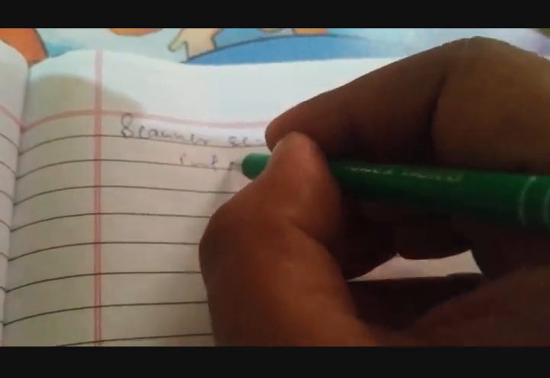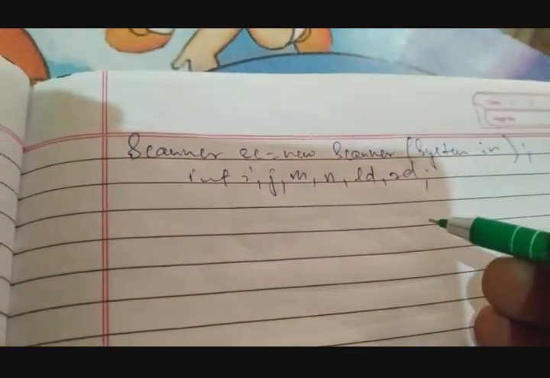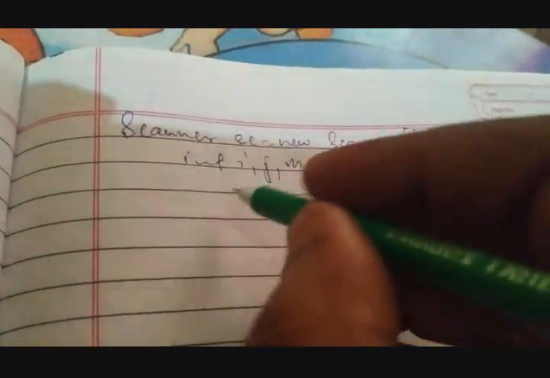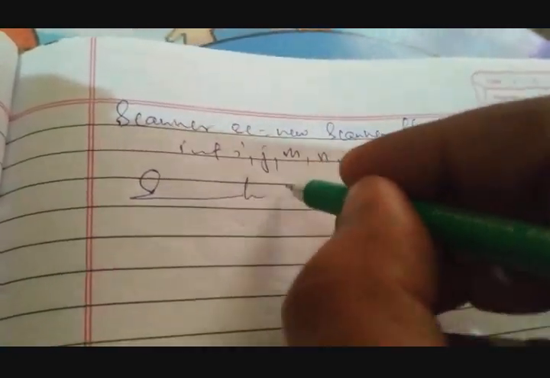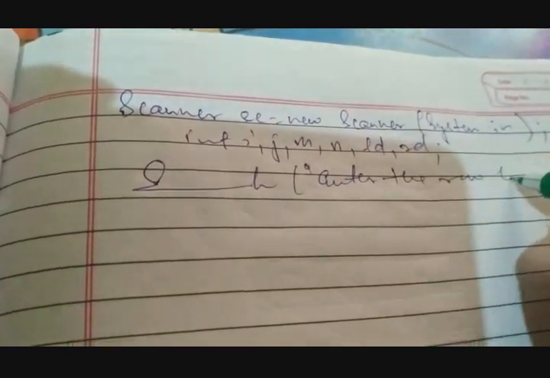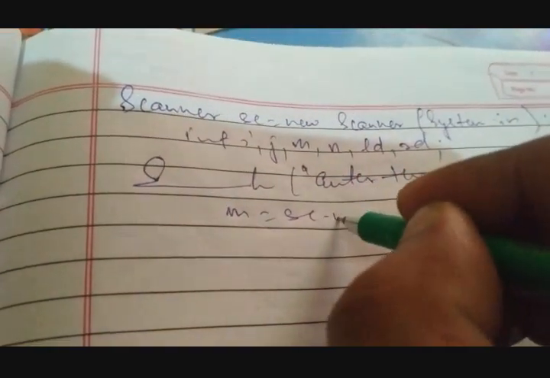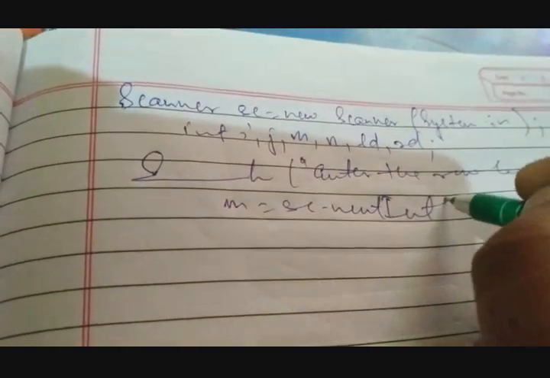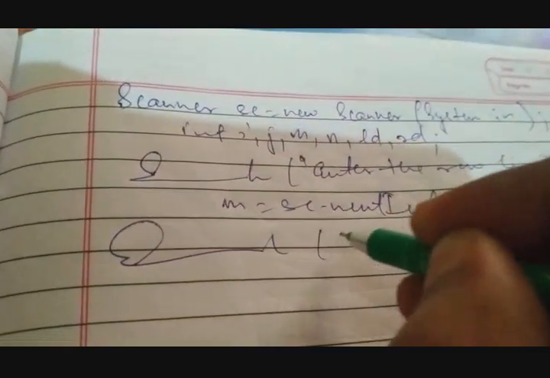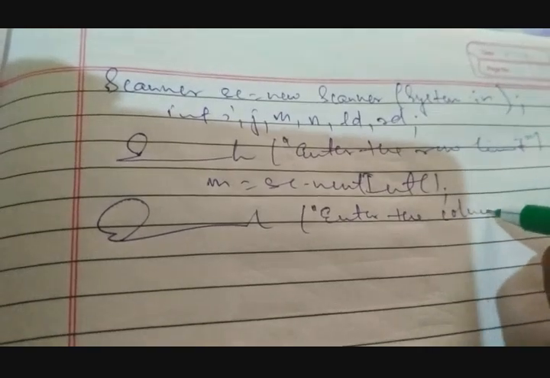You require int i, j, m, n, left diagonal, right diagonal. This is what the requirement is. Then println: enter the row limit. m equals sc.nextInt(), then println: enter the column limit.